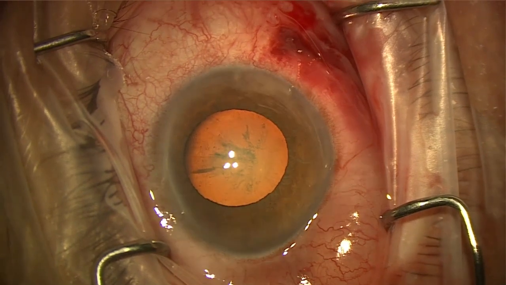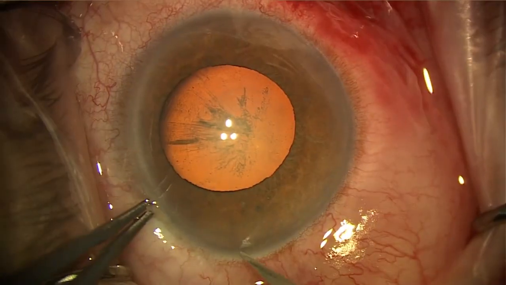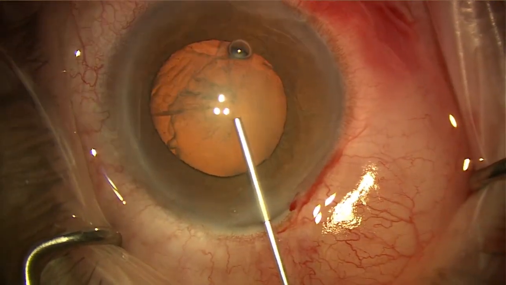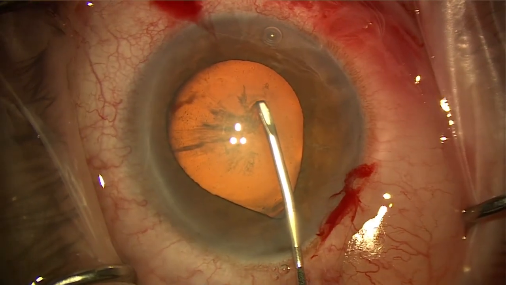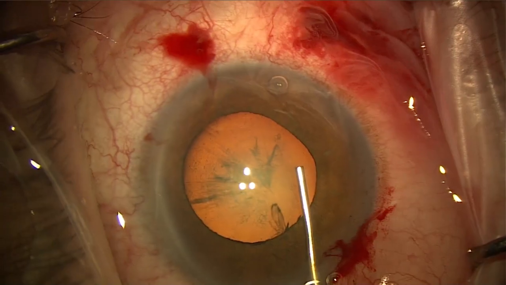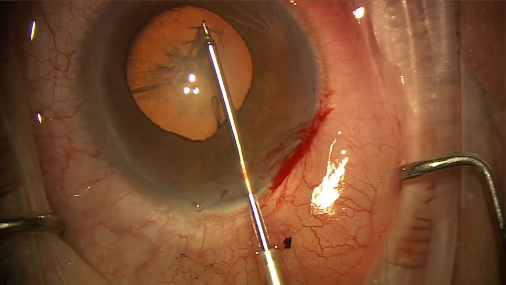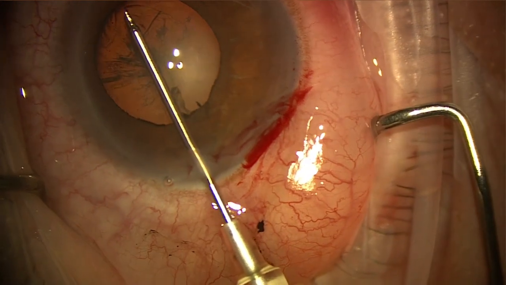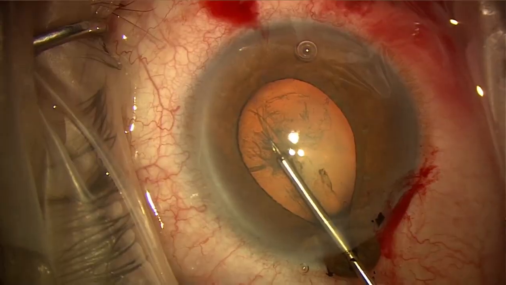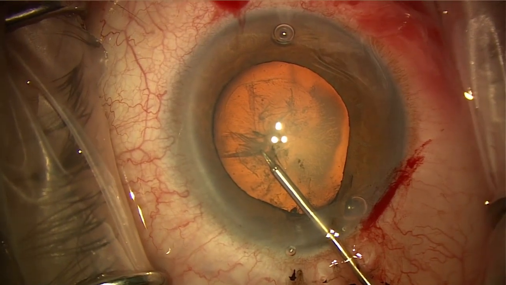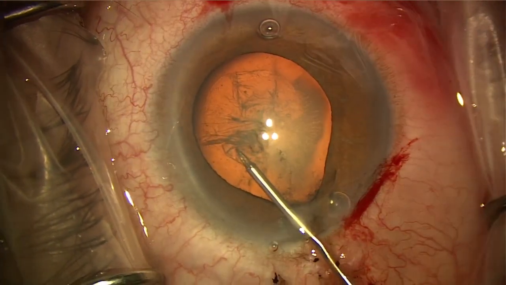This second case is quite a complex case of a subluxed lens in the context of previous angle closure. The patient has a pressure of 35. It's still on 3 classes of medication with a relatively open angle. We're carrying out a capsulorhexis here, and you can see that the zonules are significantly weakened because of the previous angle closure attack.